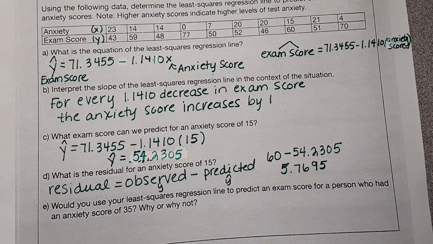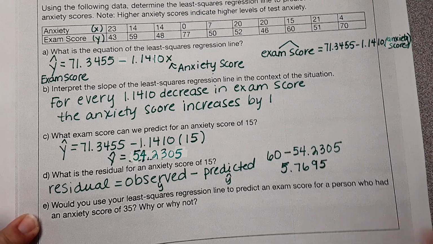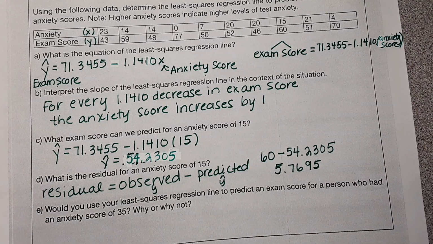Okay? So again, E would be extrapolation, and exactly what Amy said was perfect. Anybody else have something else that they wrote? Did anyone get to that problem? Just make sure in there there's something about extrapolation.